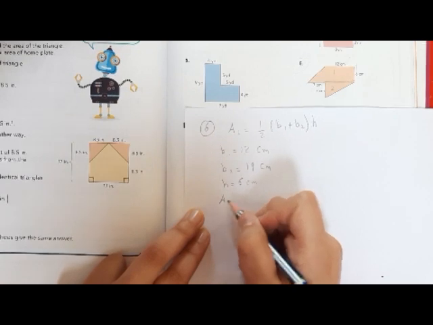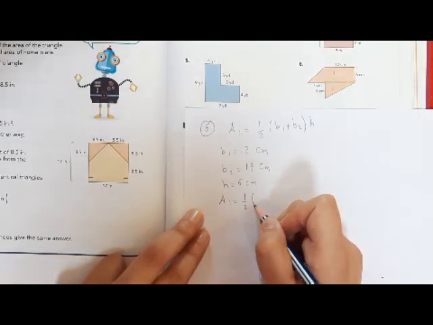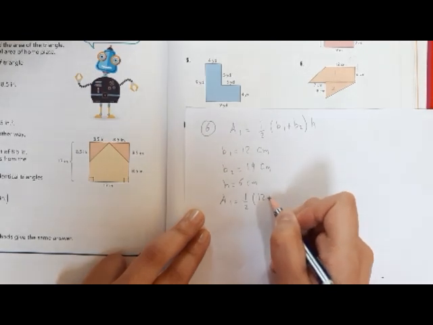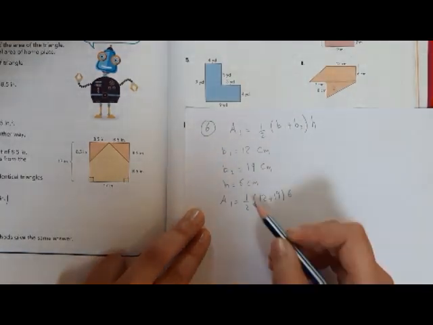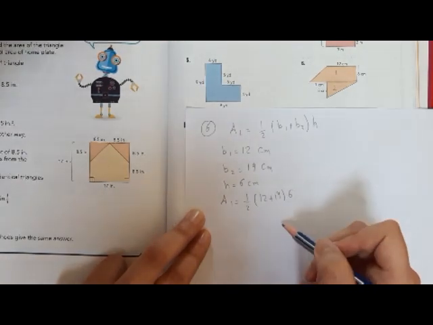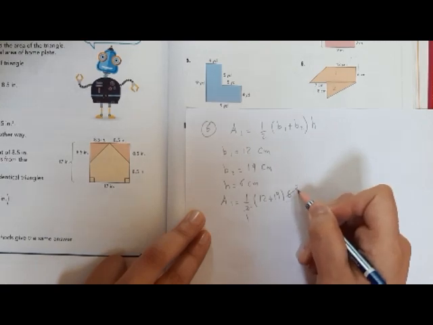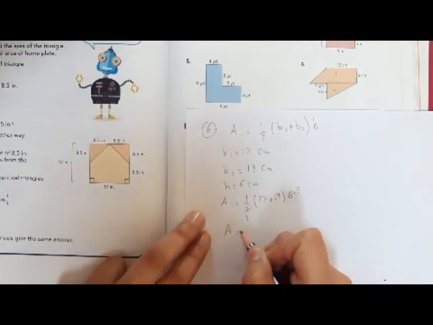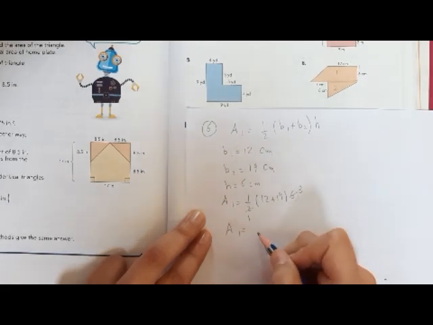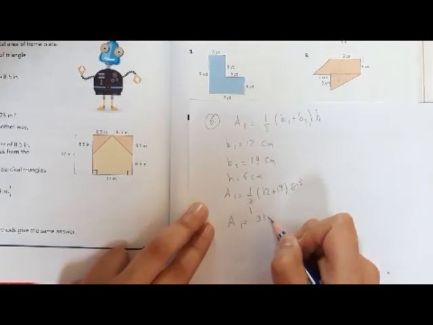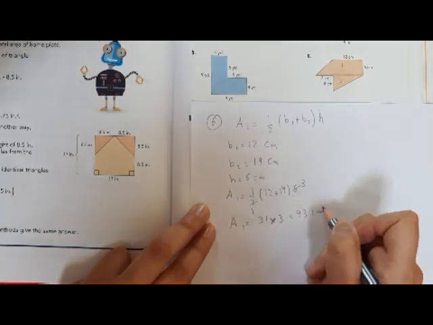Now, let's find area number 1. A1 equals half times 12 plus 19 times 6. We have here 2 and 6. 2 divided by 2 equals 1. 6 divided by 2 equals 3. A1 equals 12 plus 19, which equals 31. 31 times 3 equals 93 centimeters squared.